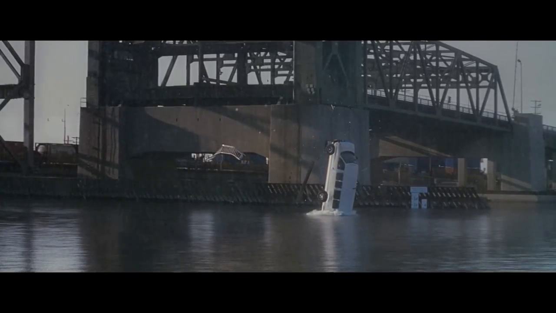And hold it right here. This is also parallel editing, as this is the outermost dream world that the characters are all in. They're in that van.